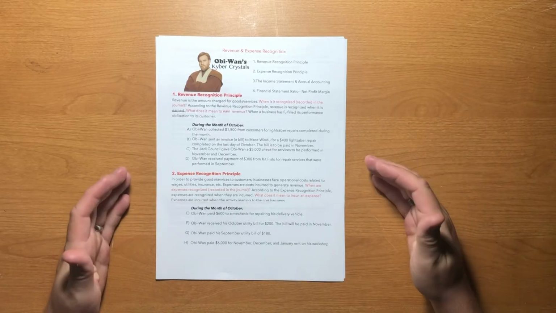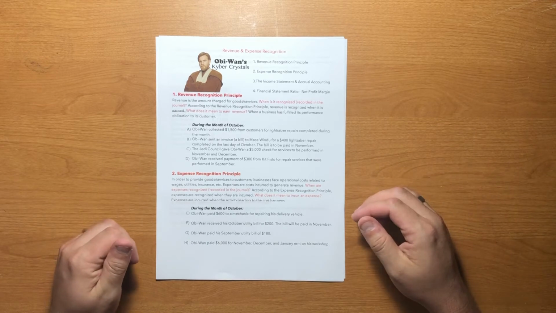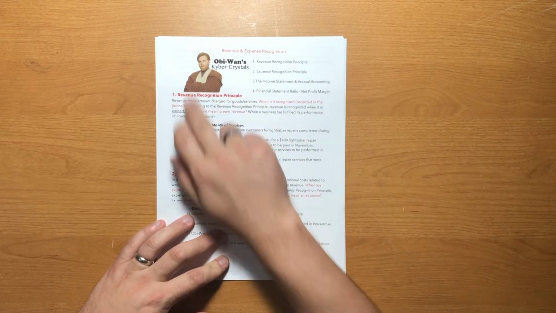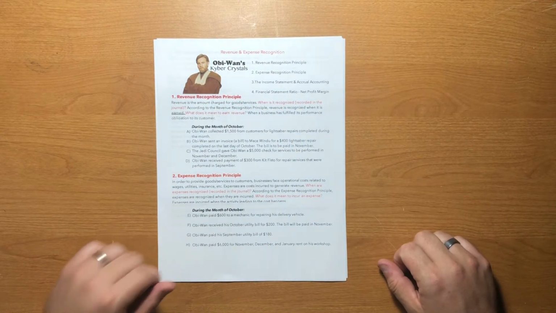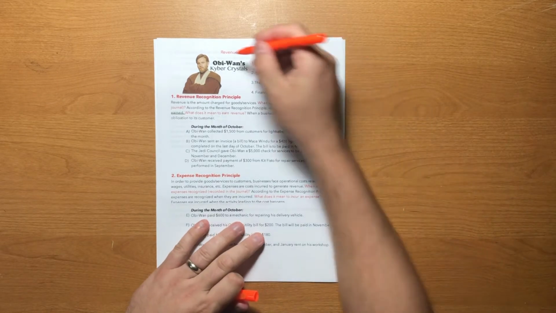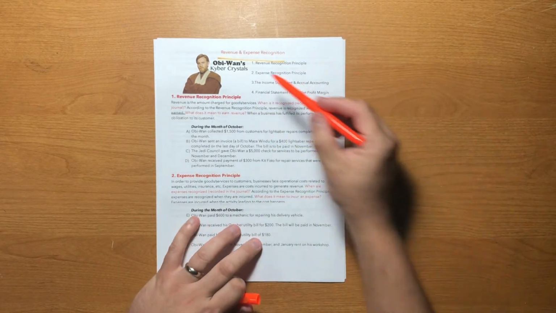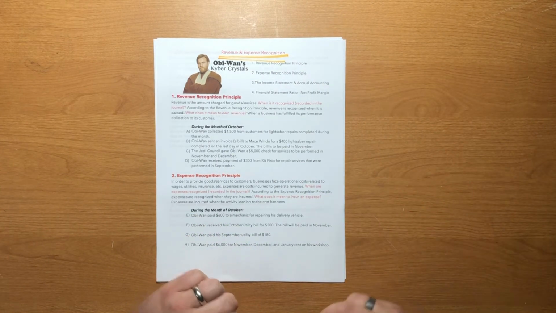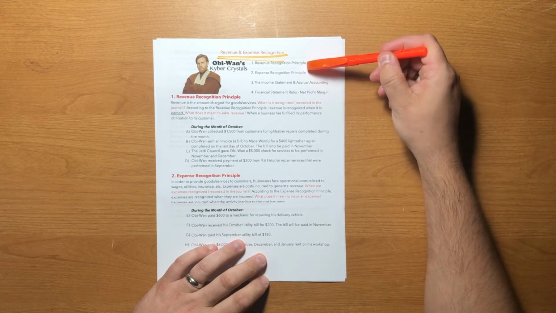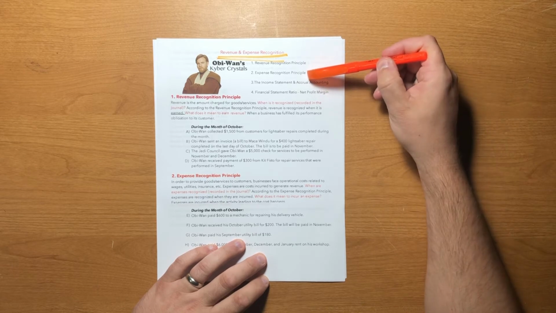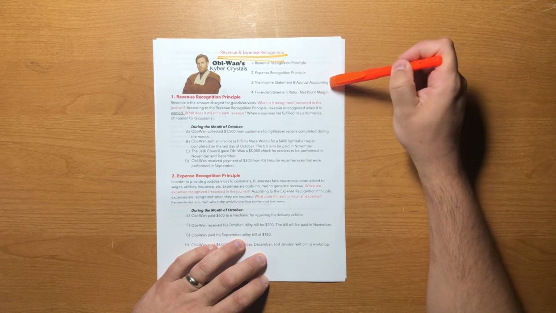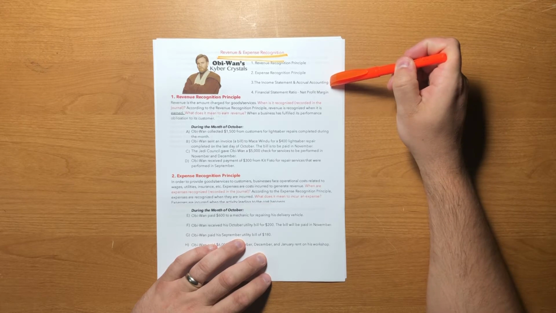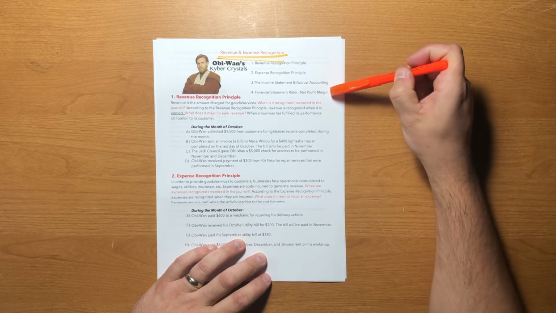In the handouts that go with this video, you see Obi-Wan's kyber crystals up here at the top, and you see that we're going to be talking about revenue and expense recognition. We're going to look at the revenue recognition principle, the expense recognition principle, the income statement and accrual accounting, and the financial statement ratio called net profit margin.